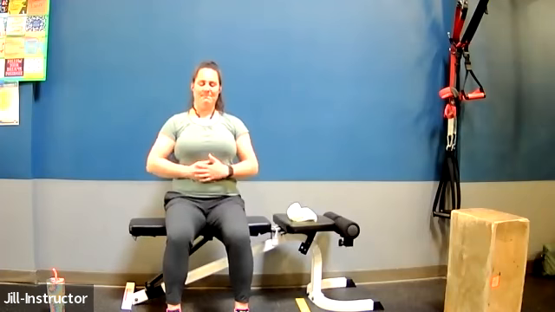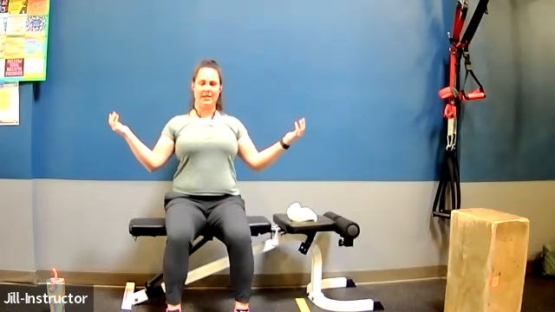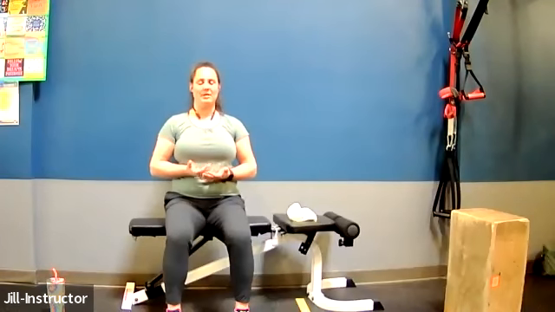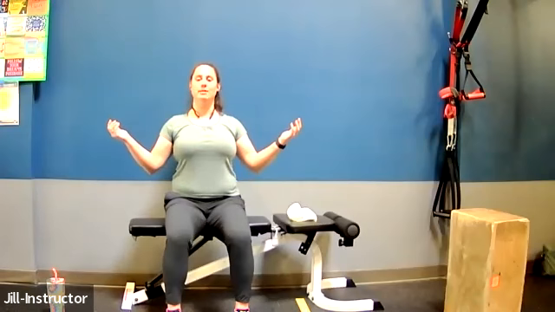Number 3 is palms up to the ceiling. Pull those thumbs back, let your chest come forward. And this is a great one to time your breathing to.